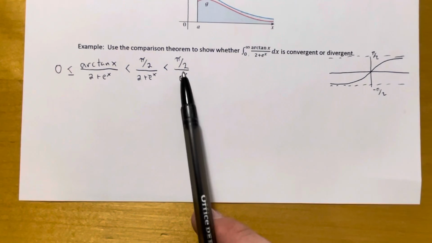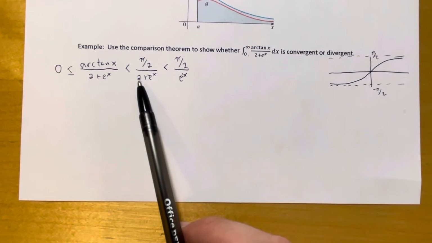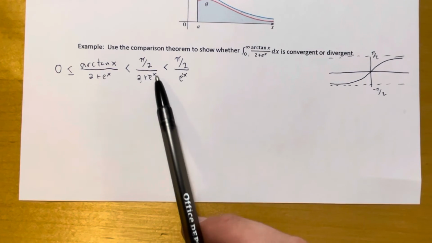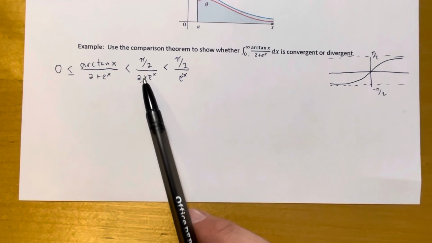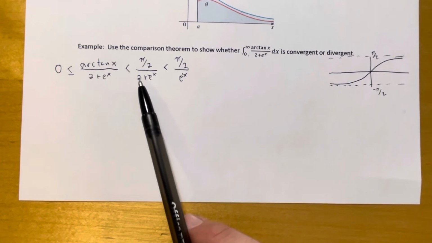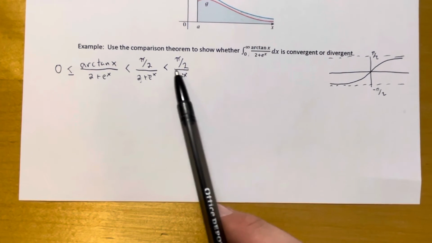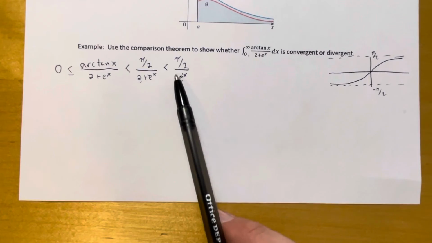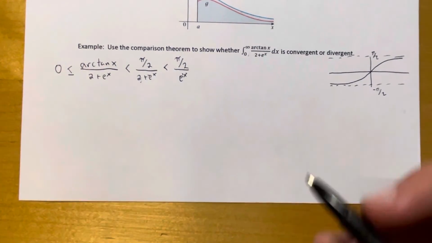And the reason I know that this is true is because here, if I'm adding a positive 2 to my e to the x, then I have a larger positive denominator than I do over here. Or said differently, e to the x is a smaller positive number than 2 plus e to the x is. And we know that the smaller you make your denominator, if it's positive, the larger the overall expression is. So this has to be greater than this.